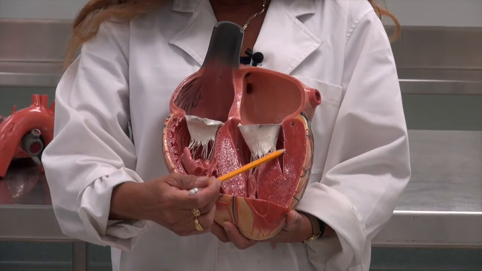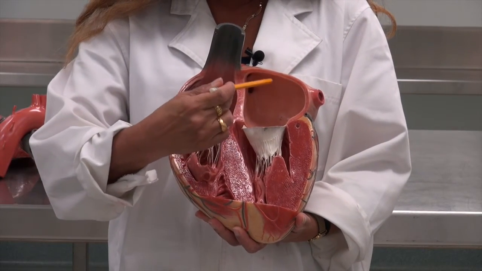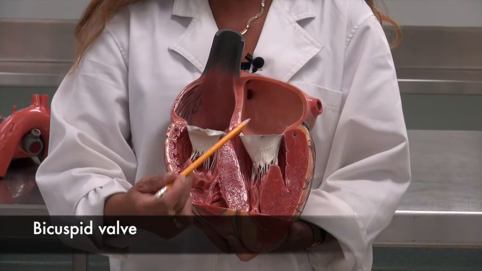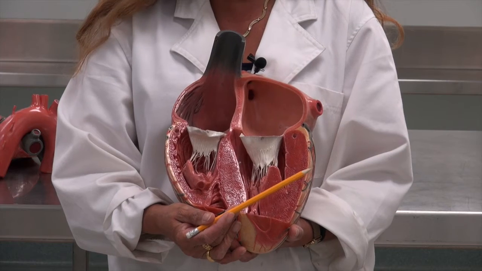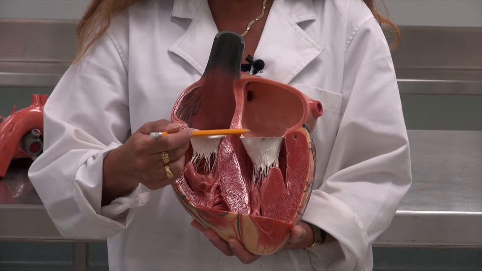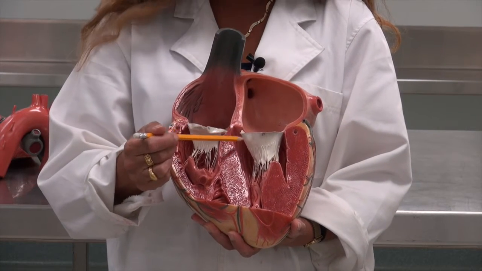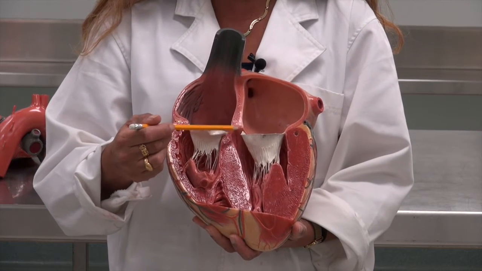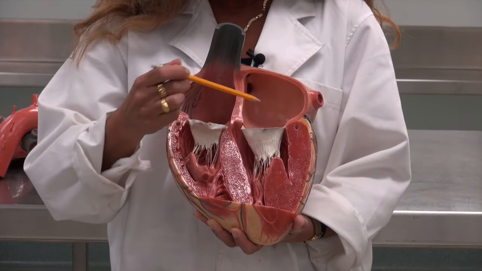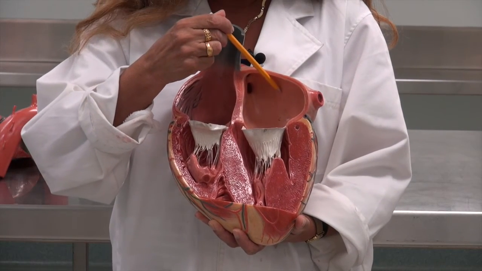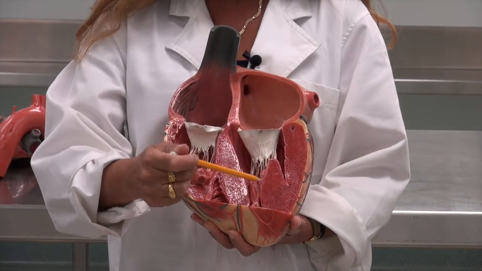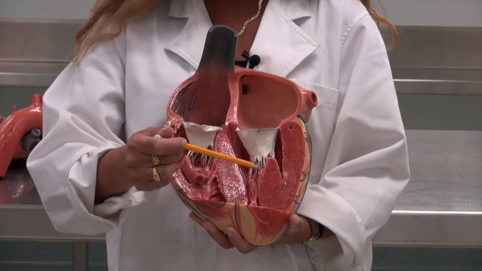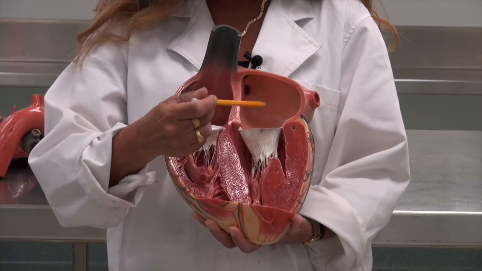Similarly, on the left-hand side, we have a valve between the left atrium and the left ventricle. This valve is called the bicuspid valve because it has 2 cusps or 2 flaps only. It is also sometimes referred to as the mitral valve because somebody thought the shape looked like the mitre, which is the name given to a bishop's hat. So once again, the blood flows from the left atrium into the left ventricle. When the left ventricle contracts, the valve closes, preventing backflow of blood from the left ventricle back into the left atrium.